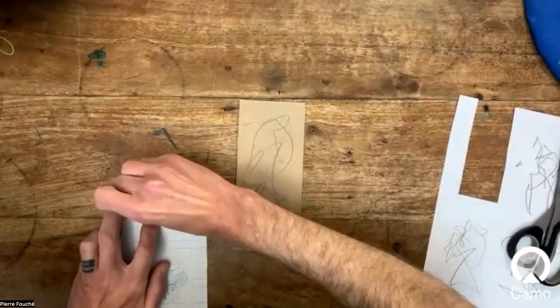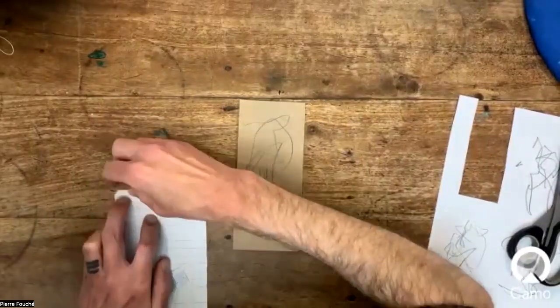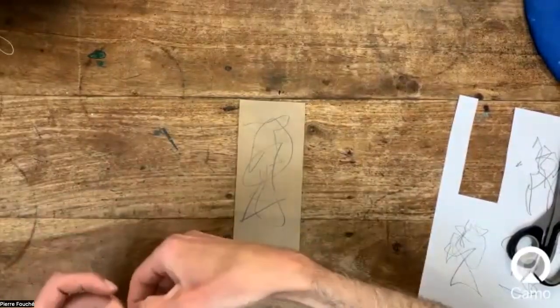I have such thin paper. Especially if you use photocopy paper. Yep. Okay. Now my pricking is wobbly.